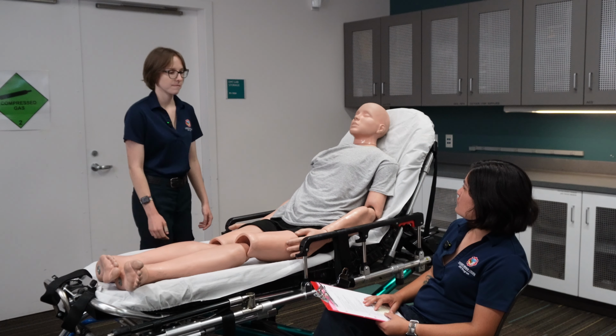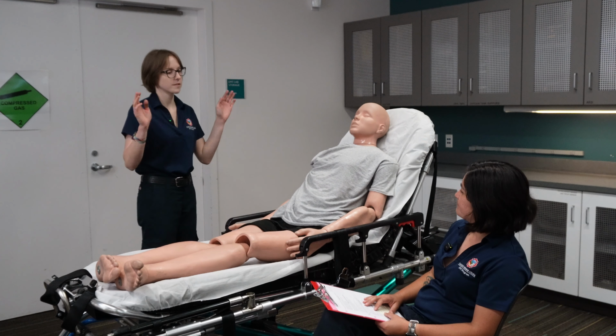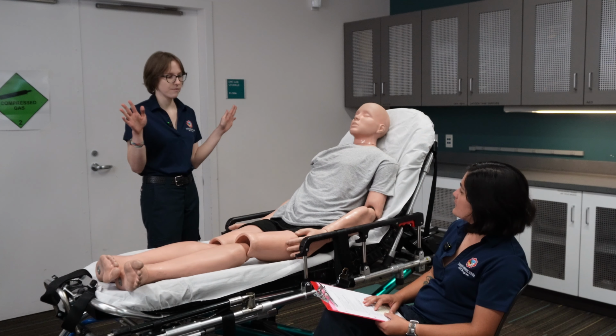You are dispatched to the home of an elderly male patient who's complaining of chest pain. You can start whenever you're ready. Okay, first I'm going to take my standard precautions. Is my scene safe? Your scene is safe.